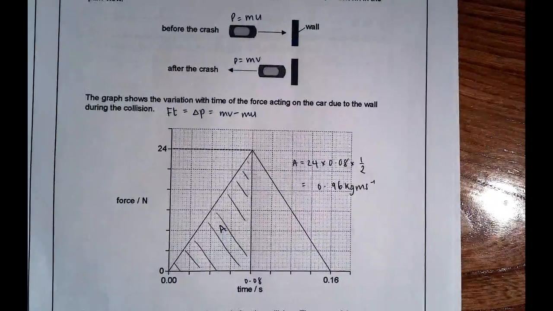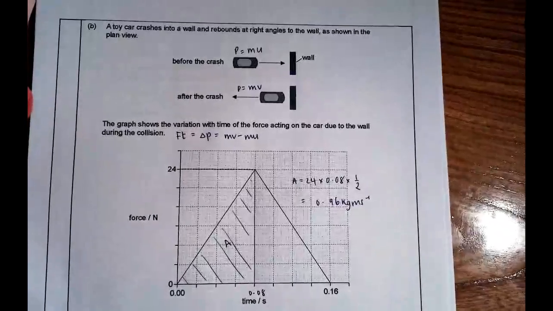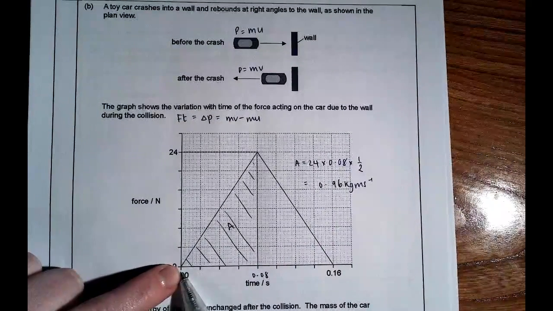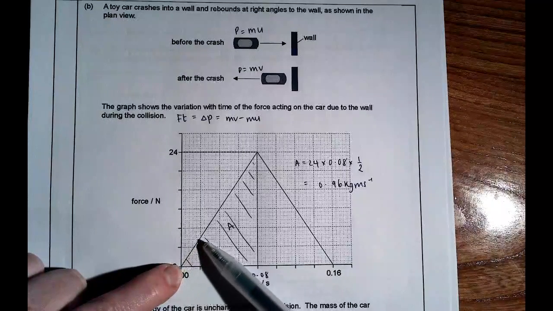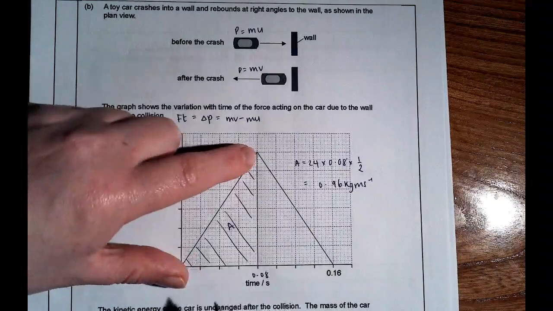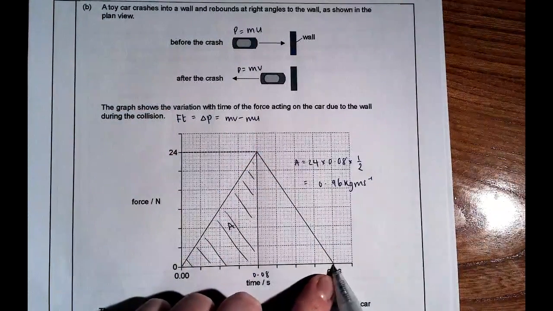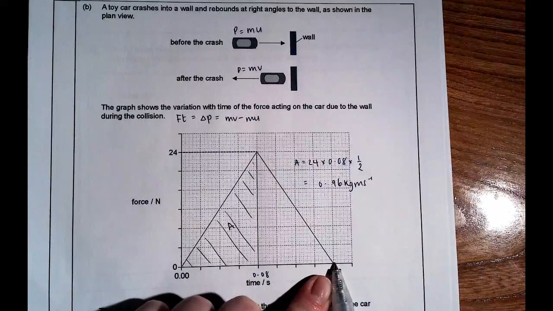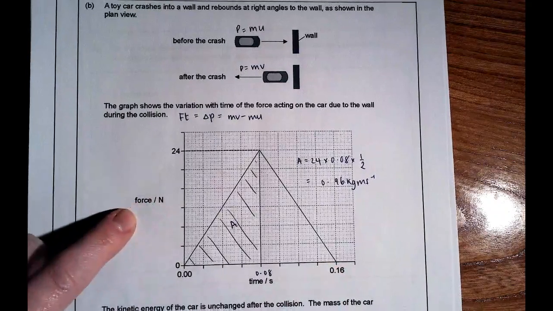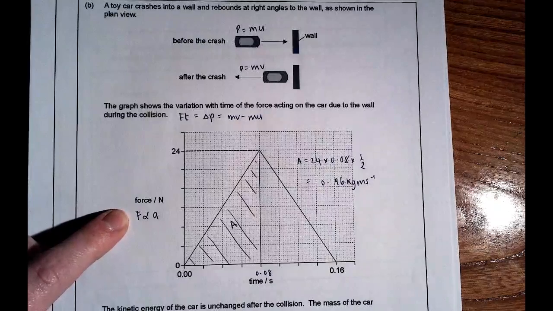If you think about it, initially there's no force on the car, and then the car comes into contact with the wall at this point, and obviously the force value increases, and then at this point here, the turning point, the force decreases back to 0. So this will be the point where the car moves away from the wall and is no longer in contact. Force, F, is directly proportional to acceleration.